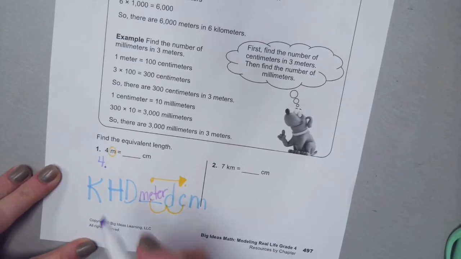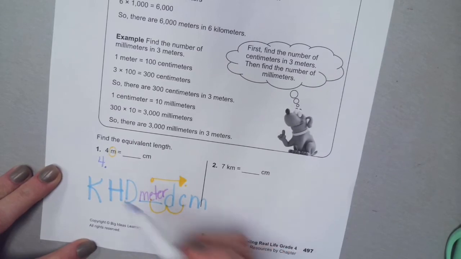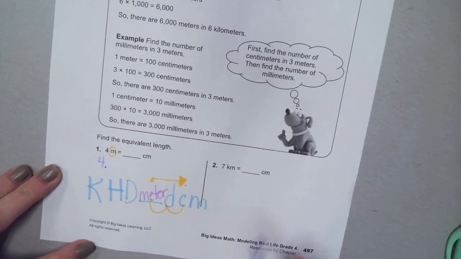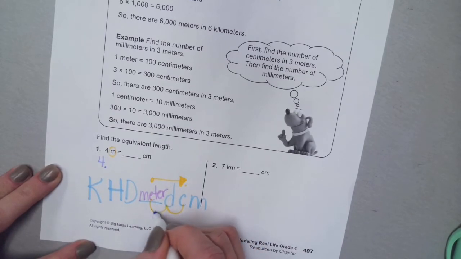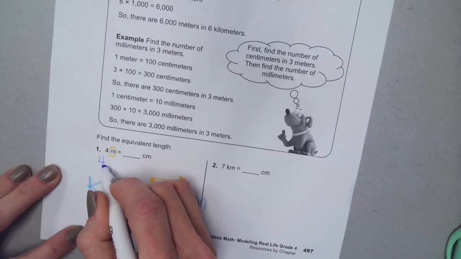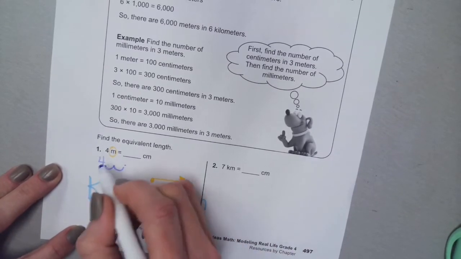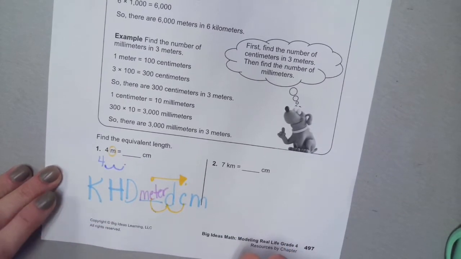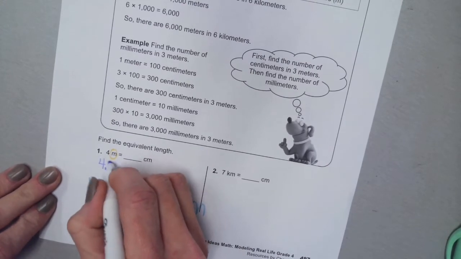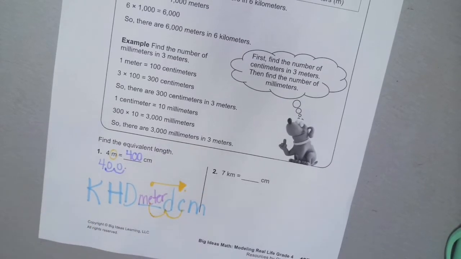So that's how King Henry works. Every whole number has a decimal right behind it. I moved 2 places from meter to centimeter, went to the right. So I'm going to move this decimal 2 places to the right. Now I have 2 empty spaces. What needs to go in those 2 empty spaces? Zeros, absolutely. So 4 meters equals 400 centimeters.